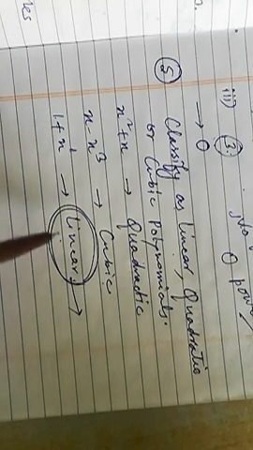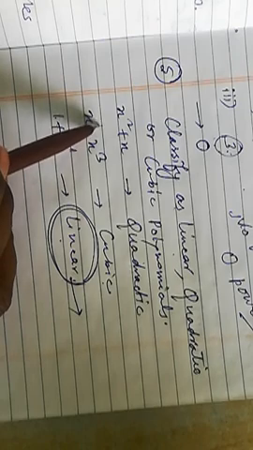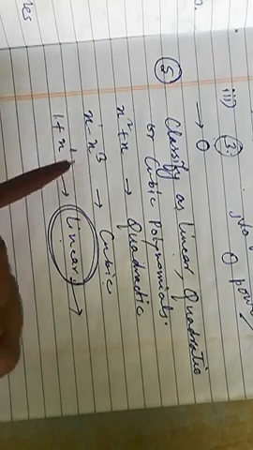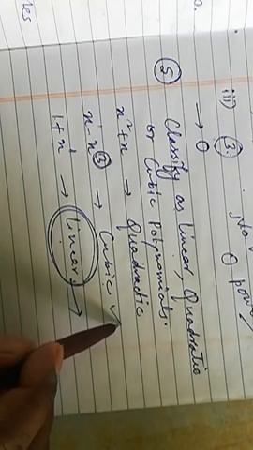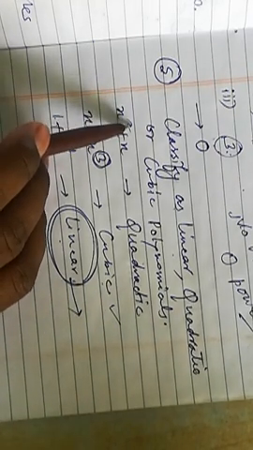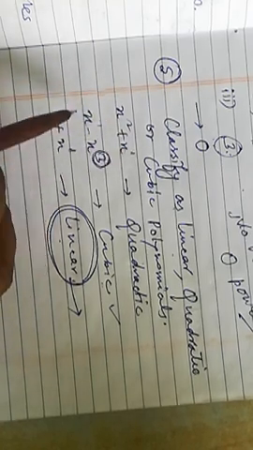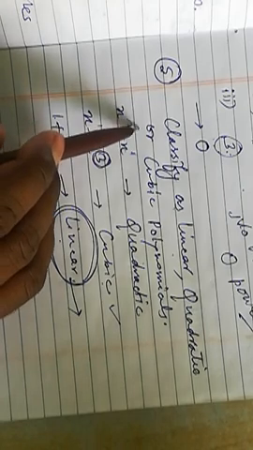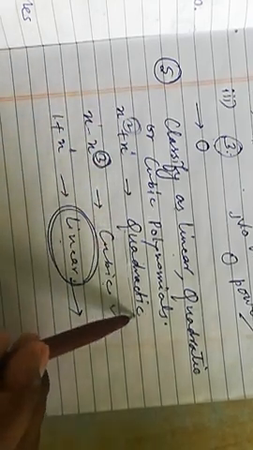Understood? Now see, x minus x cube. Here you see x has 1 power and x cube has 3 power, so the highest power is 3, so it is called a cubic polynomial. Now in the first question you see x square plus x, so here x has 1 power and x square has 2 power, so the maximum power is 2, so it is called a quadratic polynomial.